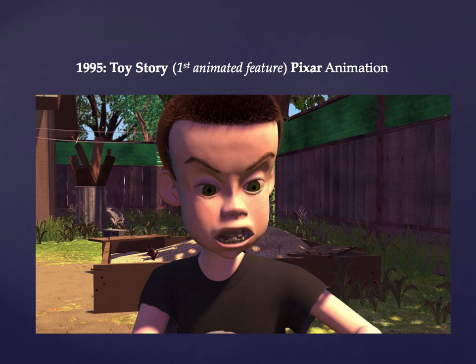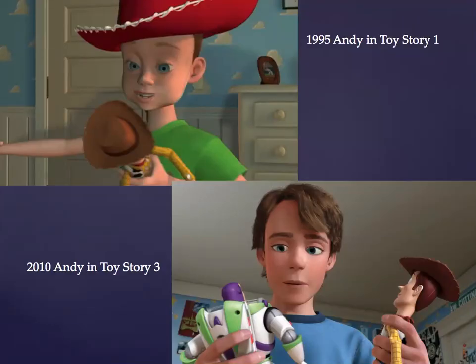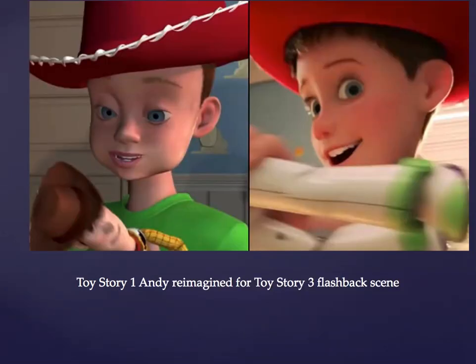But let's look at a little bit of the evolution of Andy, because that's really going to tell you how far they have traveled. So there's Andy in Toy Story 1. Here's Andy in Toy Story 3. Now he's bigger, of course. I think he's ready to go off to college, maybe, something like that, in Toy Story 3. And when they did a flashback to Andy remembering his early days with Woody, they sort of redid Andy.